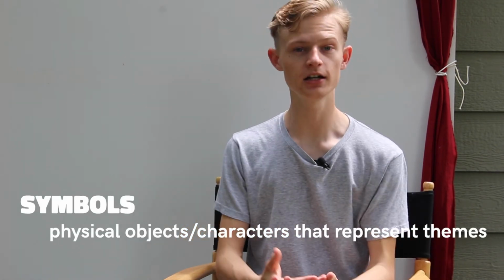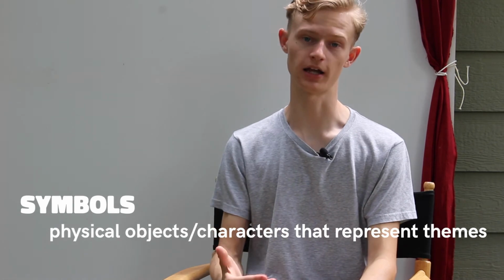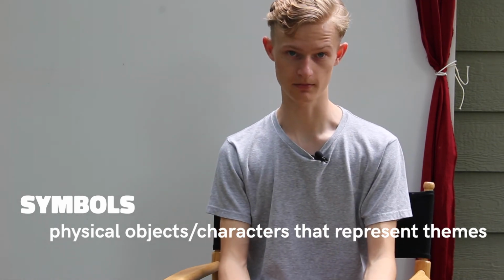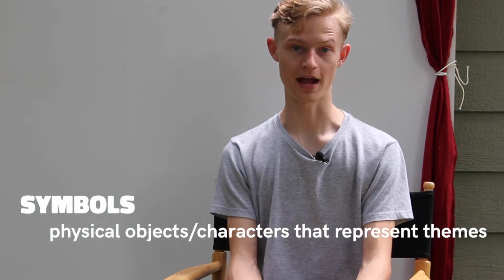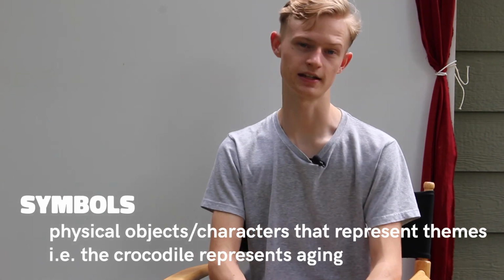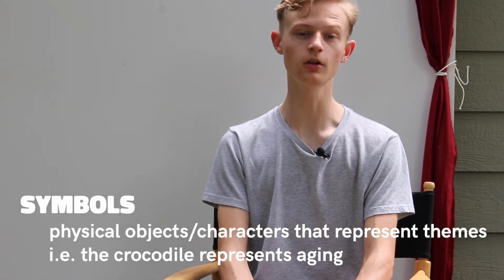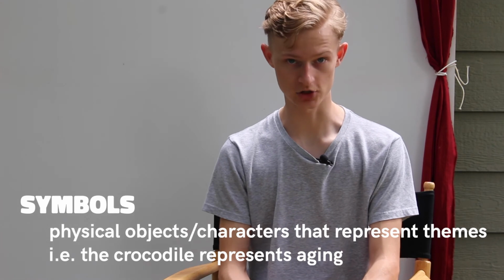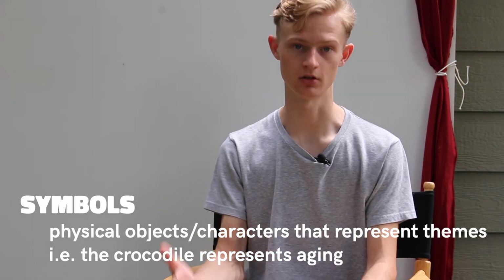Playwrights and authors often exemplify themes using symbols. A symbol is an item or a character or a part of a play that represents a larger theme. For example, in Peter Pan, the crocodile that makes the clock ticking sound is often considered a symbol for mortality or aging, as he is always after Captain Hook.